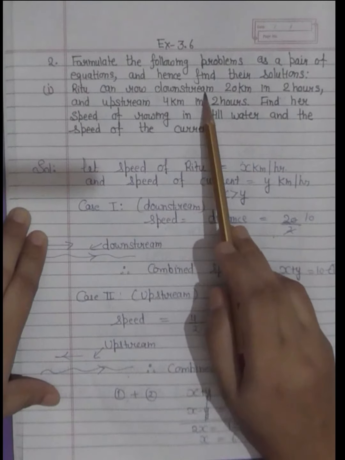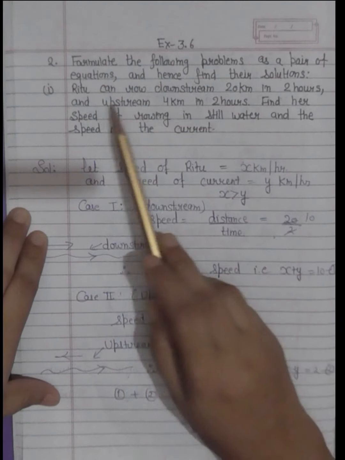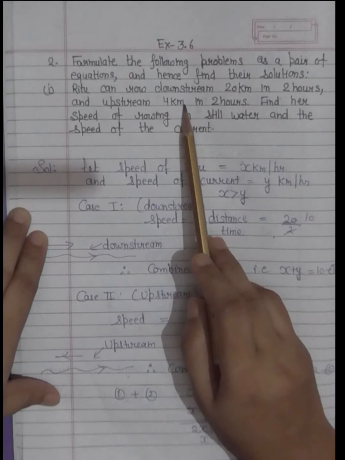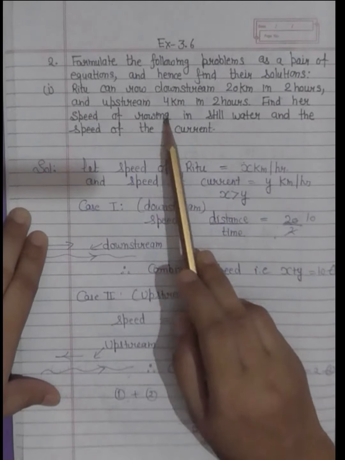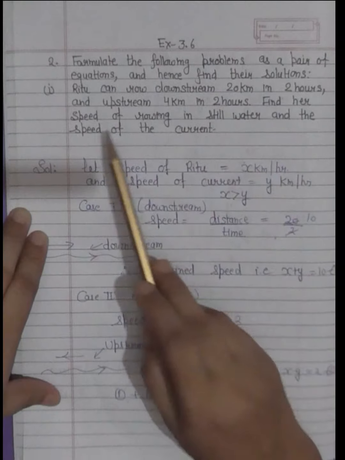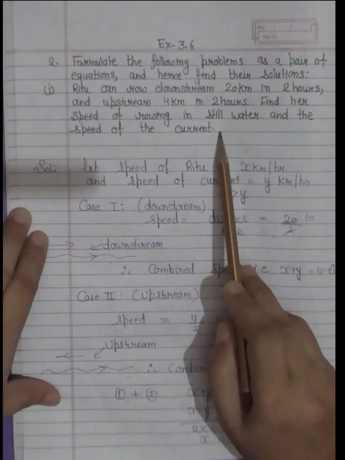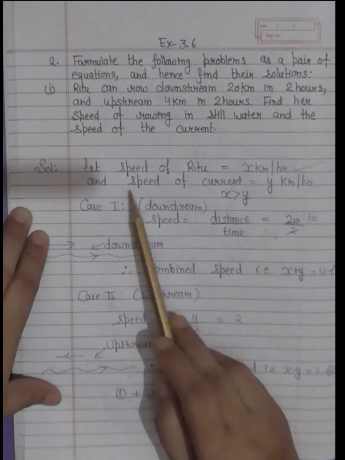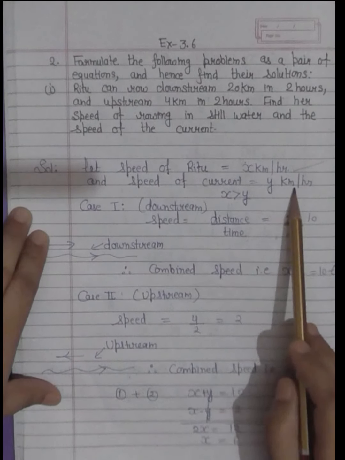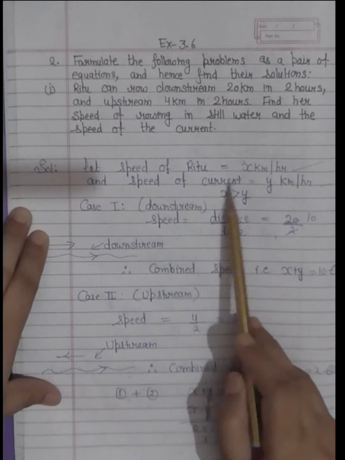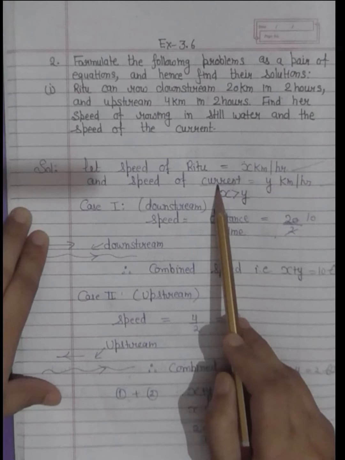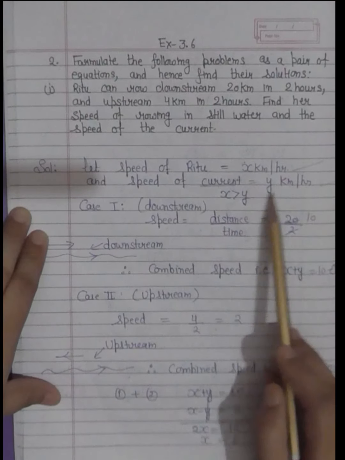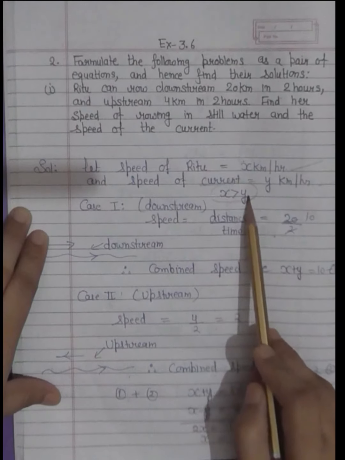Ritu can row downstream 20 km in 2 hours and upstream 4 km in 2 hours. Find her speed of rowing in still water and the speed of the current. Let us consider the speed of Ritu is x km per hour and the speed of the current is y km per hour. Current means the speed of water, which I am taking here as y km per hour, and x is greater than y.